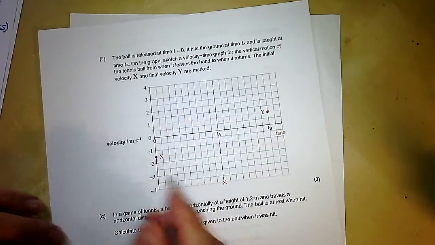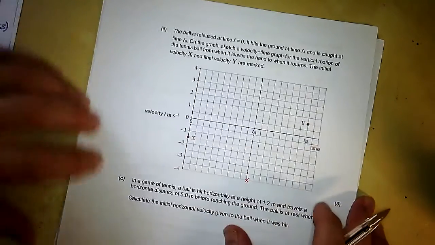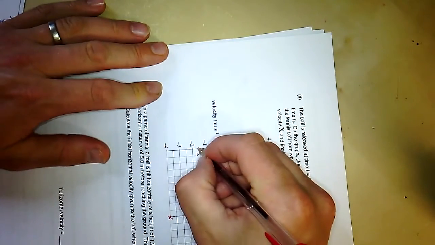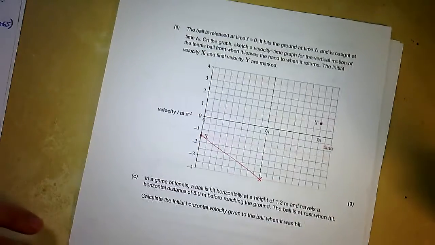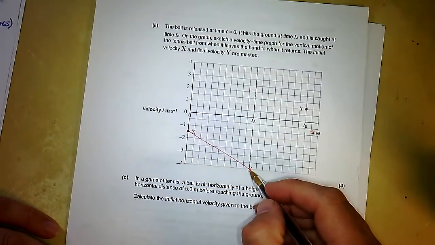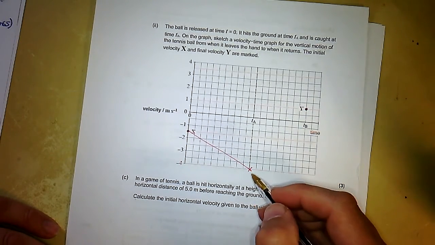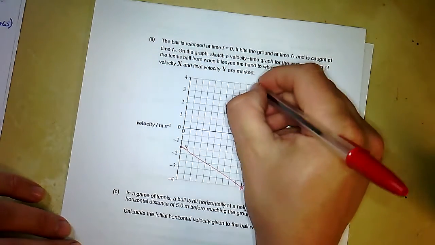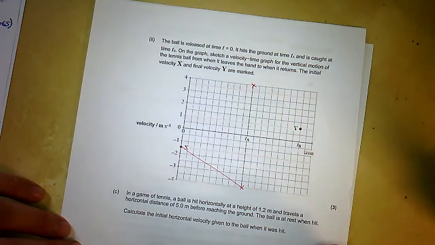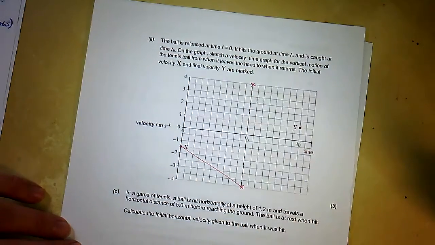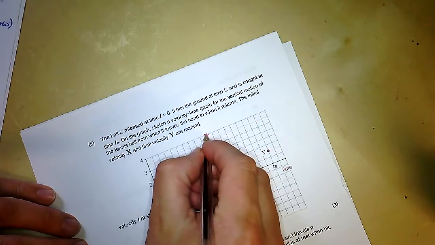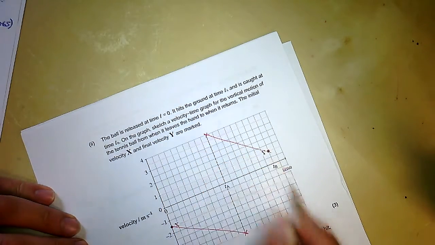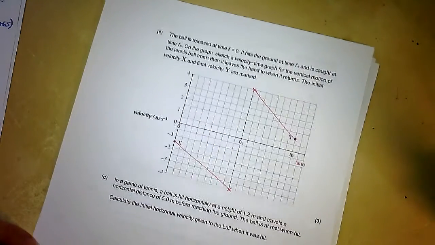So our first section of the graph, you have to excuse me, I don't have a ruler, is in that direction. When it rebounds, it is going upwards, but it goes upwards with the same speed, assuming the collision is elastic, so it's going upwards at 4 meters per second and slows down to y. So our graph looks like that.